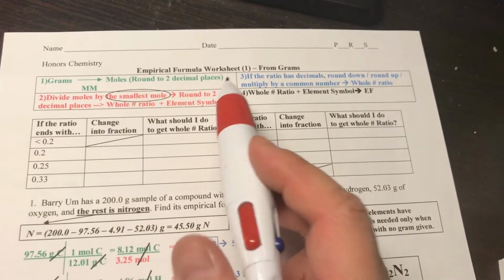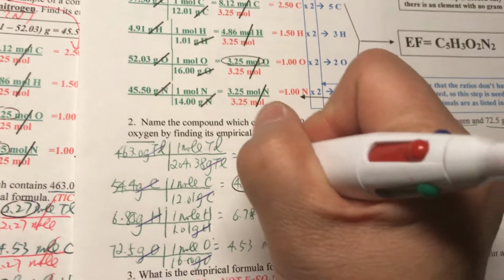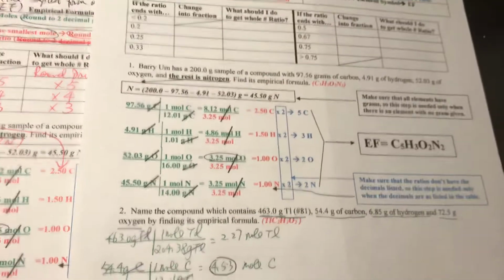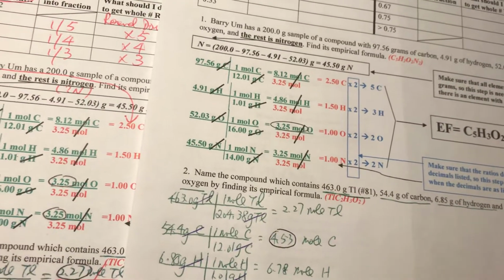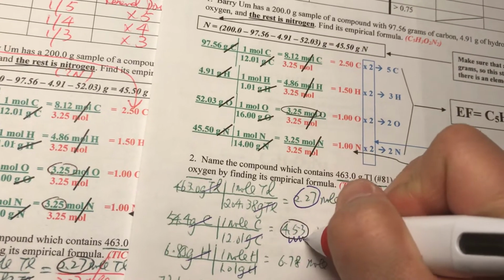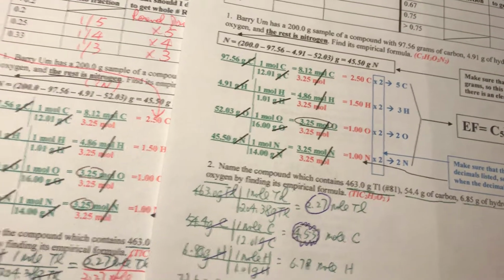All right, so I'm ending up with the green step, which is here. I'm going to find the smallest mole and then divide everybody by the smallest mole. So you compare here, which one is my smallest mole? Oh, it's 4.53. Actually, I made a mistake. It's not this one. It should be 2.27. So I'm going to divide everybody by 2.27 mole.